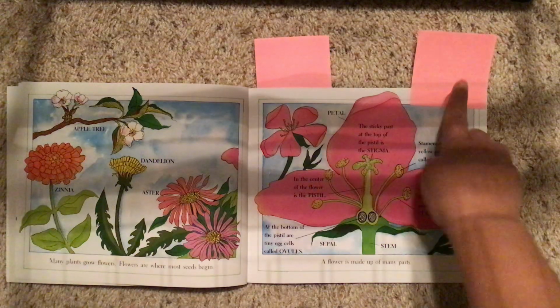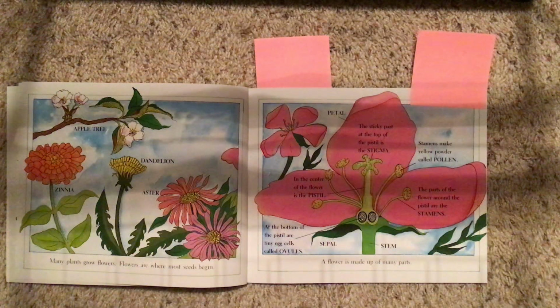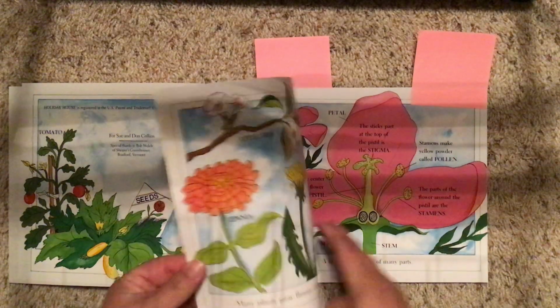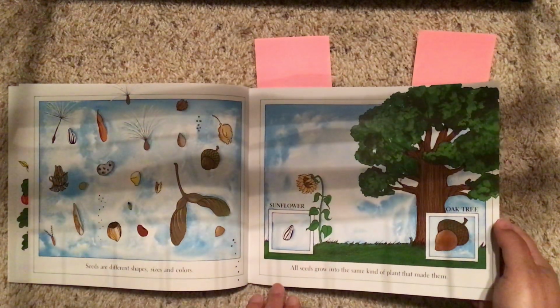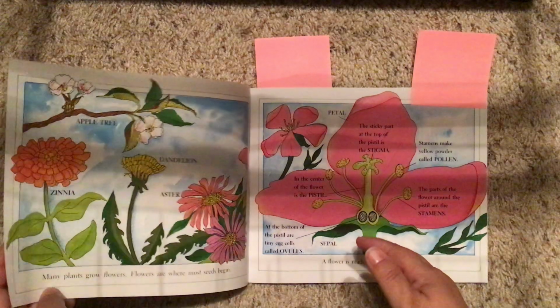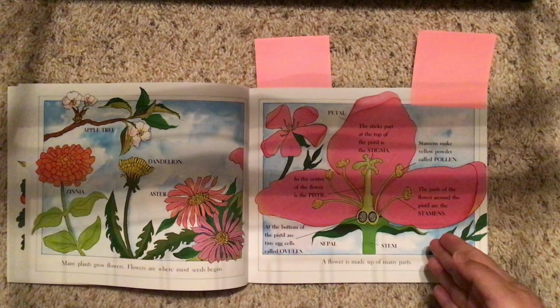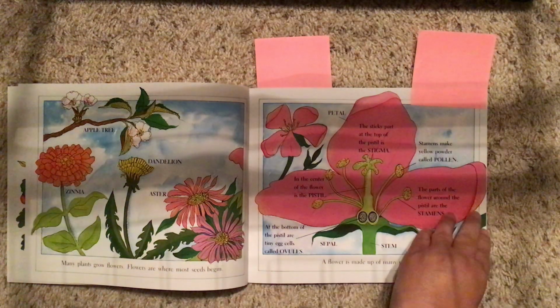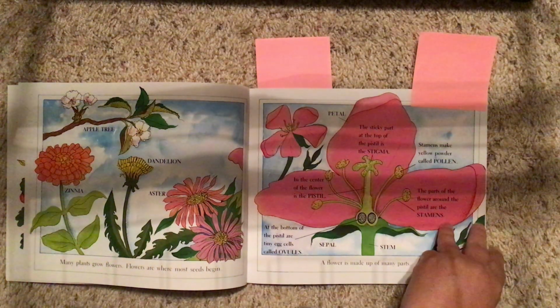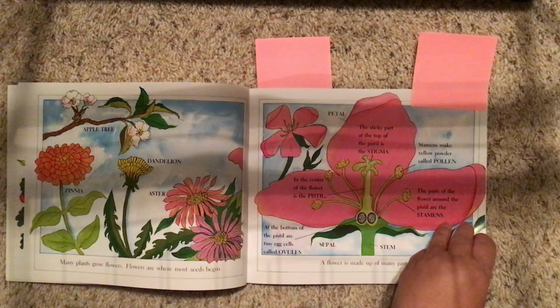You can see I have a pink Post-it note here. I'm going to stop and think about what the text has been about so far. When I think about what the text has been about so far, it has been about different kinds of seeds and the parts of a plant. Let's see if the author switches gears or if we continue to talk about seeds and plants.